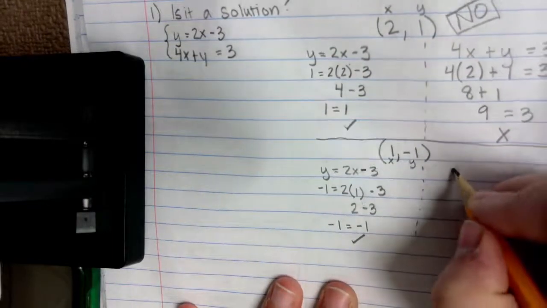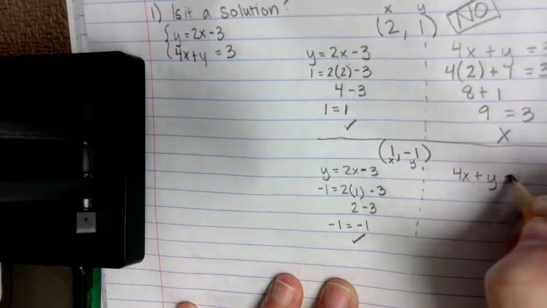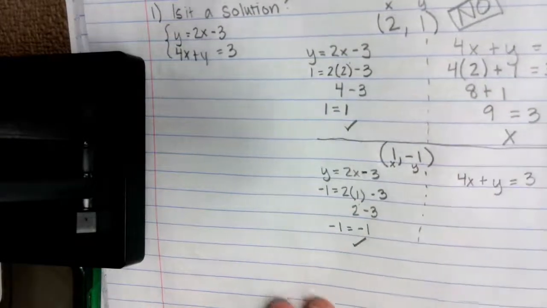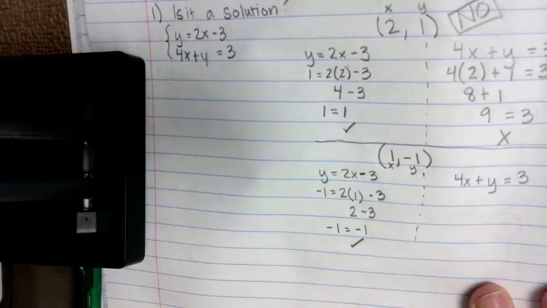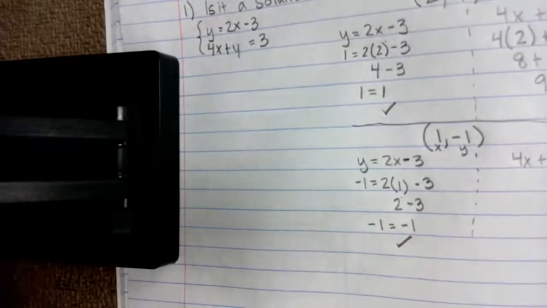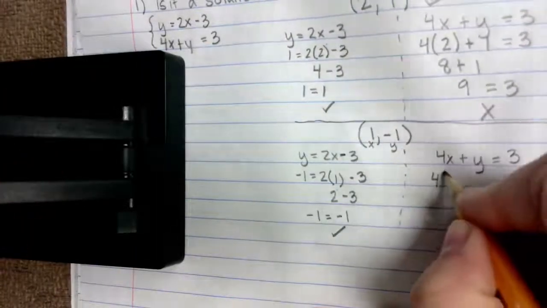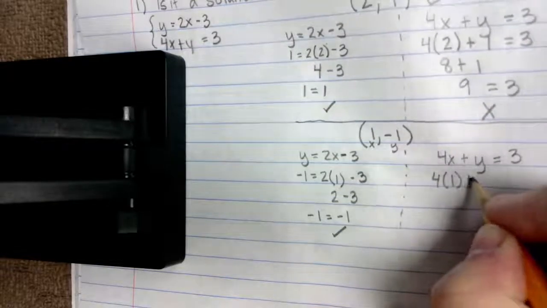So 4x plus y equals 3. 4 times 1, good. 4 times 1 plus negative 1 equals 3.